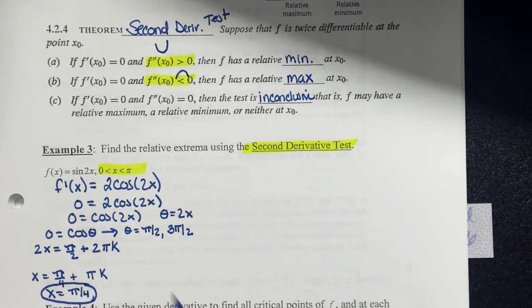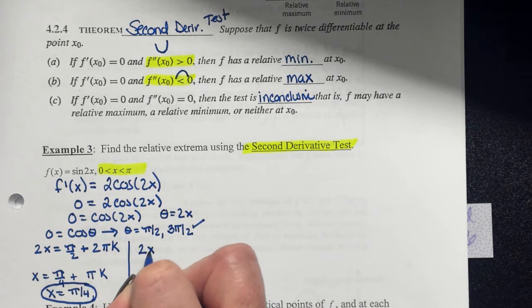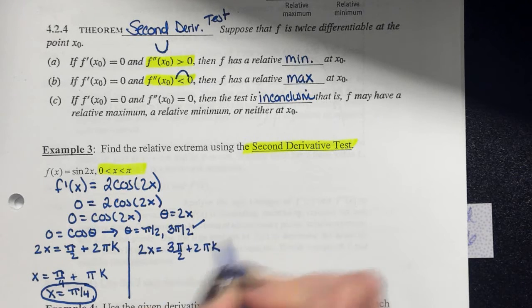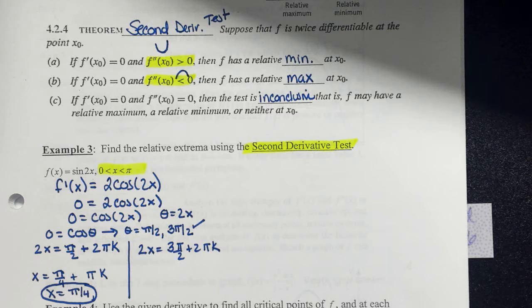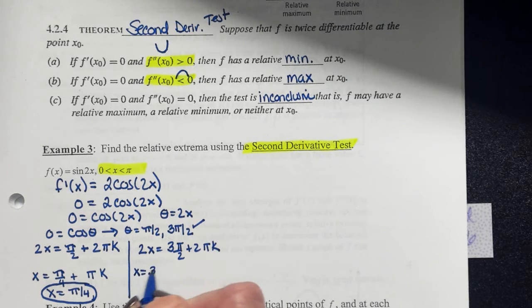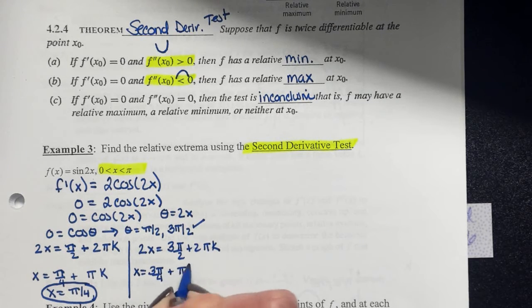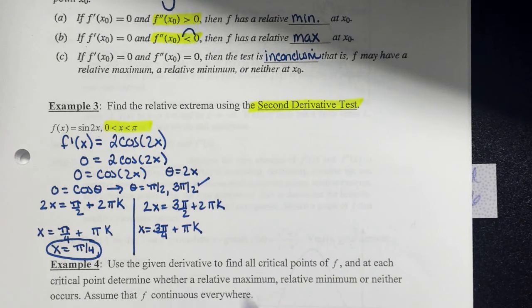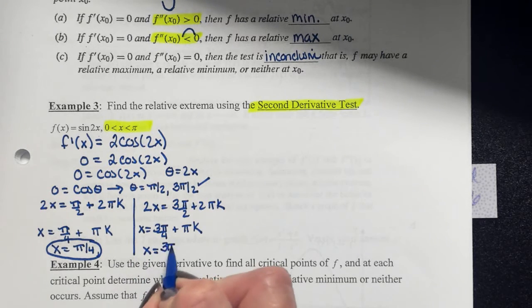But now remember, back a few minutes ago when I solved for theta, you told me there were 2 values where cosine was equal to 0. So you have to consider both of those particular angles. So I have to do it again. I have to take my 2x, set it equal to 3 pi over 2 plus 2 pi k. Divide by 2, so x is going to be equal to 3 pi over 4 plus pi k. So what's the only angle that's going to fall between 0 and pi here? 3 pi over 4.